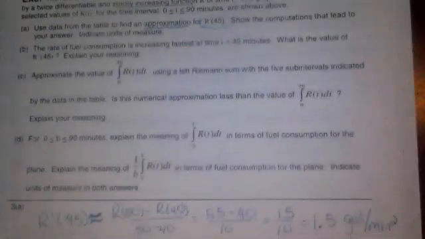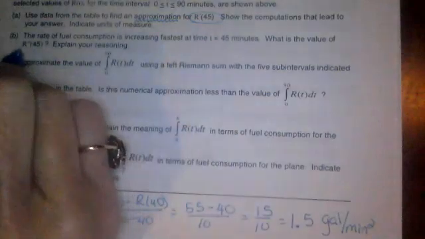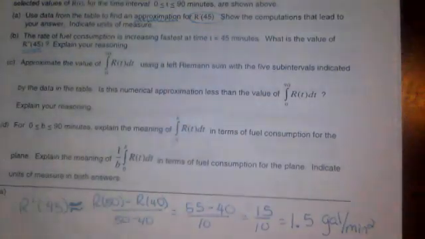All right, so that was kind of an old question. So let's look at B. It says the rate of fuel consumption is increasing fastest at time t equals 45. What would be the value of the second derivative at 45?